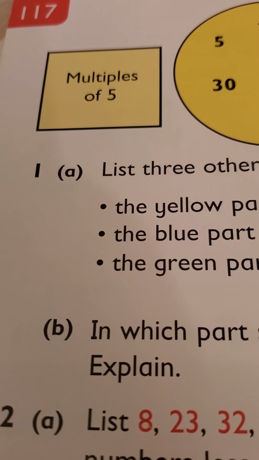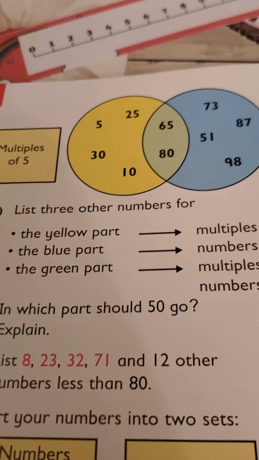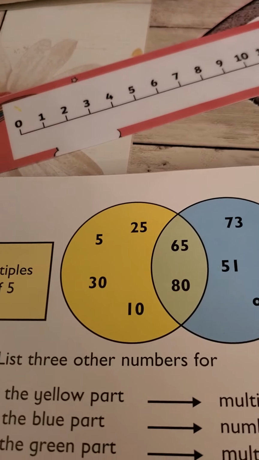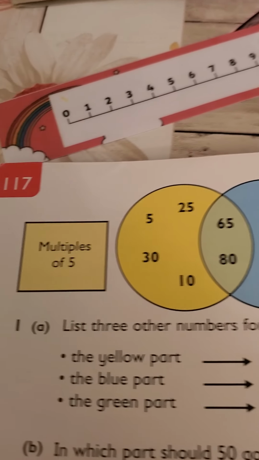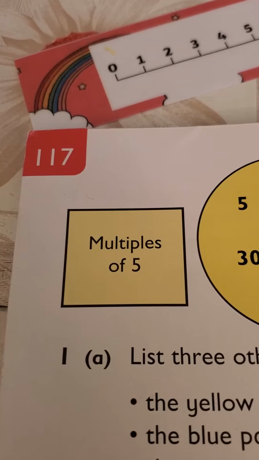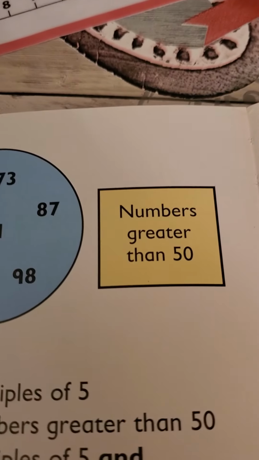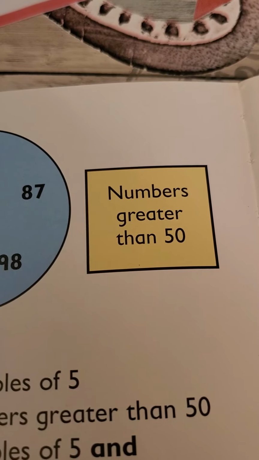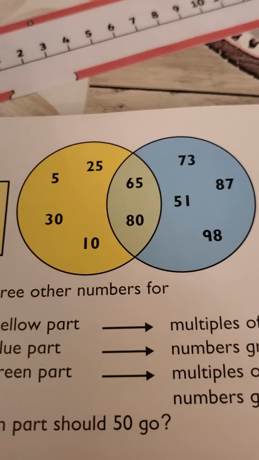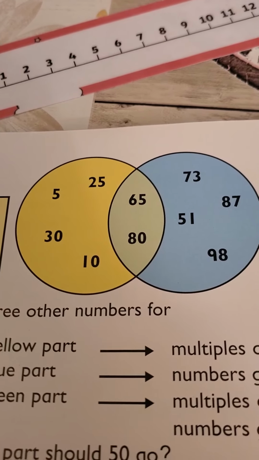Question B then asks you, in which part should 50 go? So if you had the number 50, where would it go? Would it go into yellow, green, or blue? Well, let's check. Is 50 a multiple of 5? Yes, it definitely is. Is 50 greater than 50? You work that one out for me. And then you'd write yellow, green, or blue, whichever part of the Venn diagram you think 50 should go into.